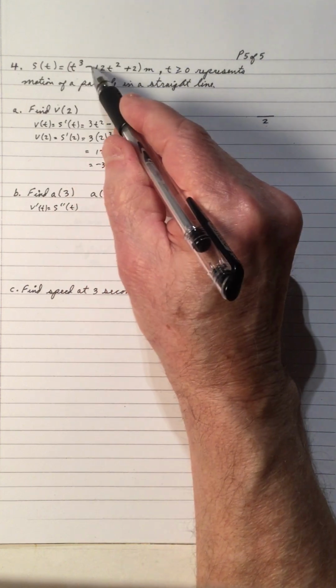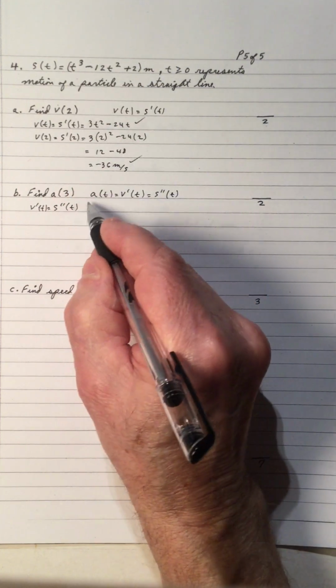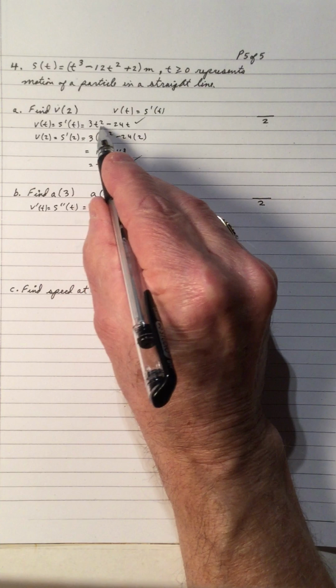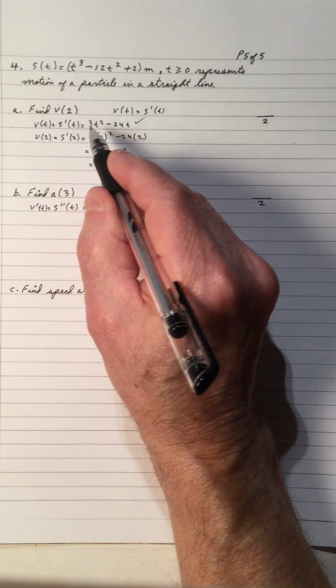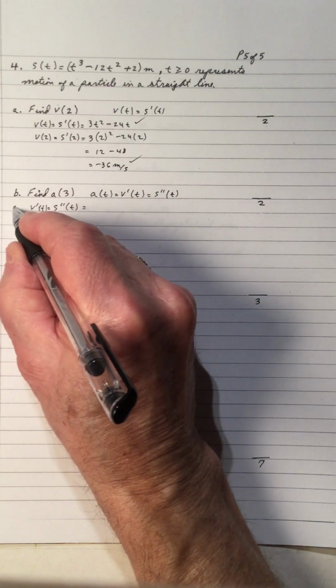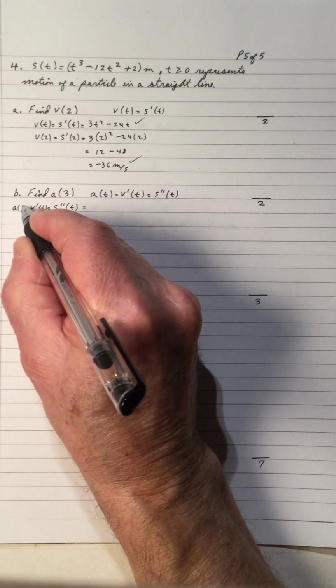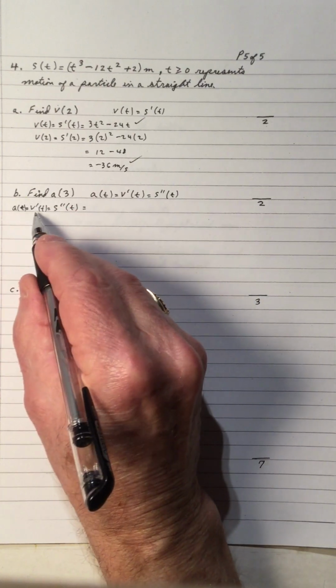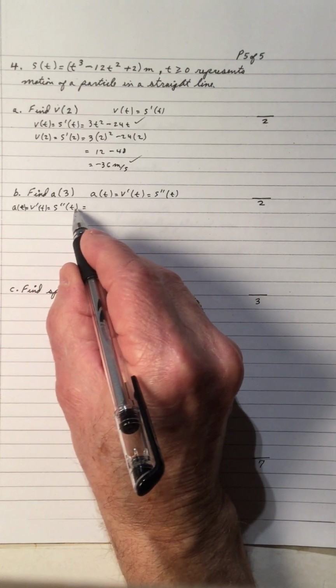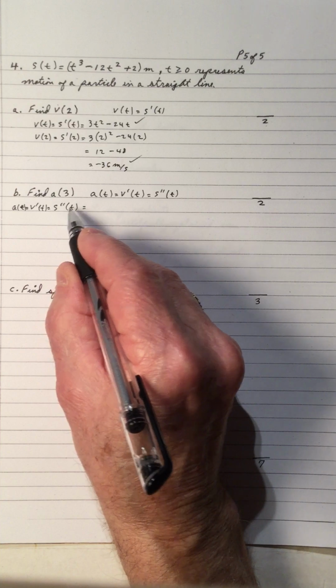Once you have this and you do a derivative, it's the derivative of the velocity. So acceleration, A, is the derivative of velocity, the derivative of the double derivative of the position curve.